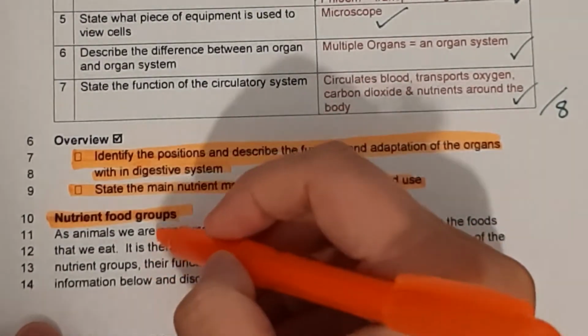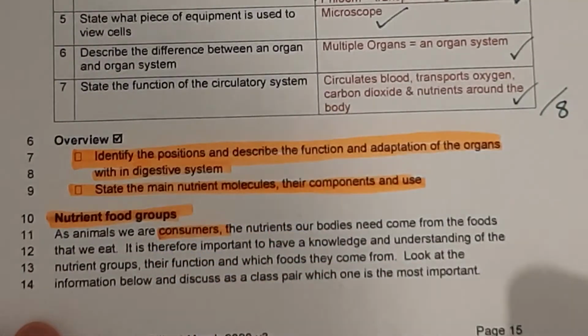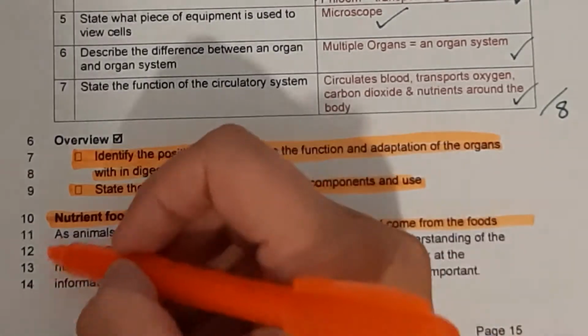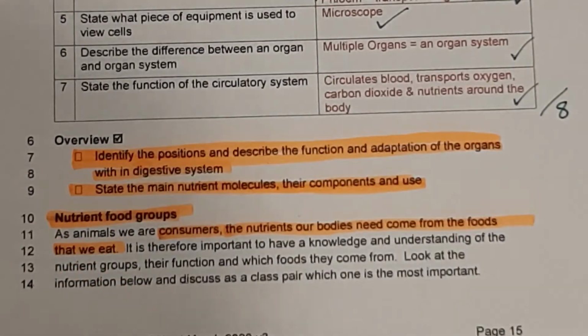We are consumers. That means that we are consuming our energy needs. So the nutrients in our bodies need to come from the foods that we eat. So it's very important, therefore, for us to have a knowledge and understanding of the different nutrient groups, their function, and which foods they come from. So we're going to have a look at the next page of information.